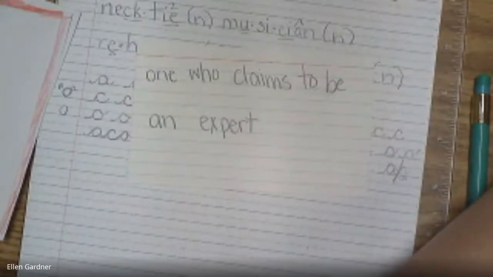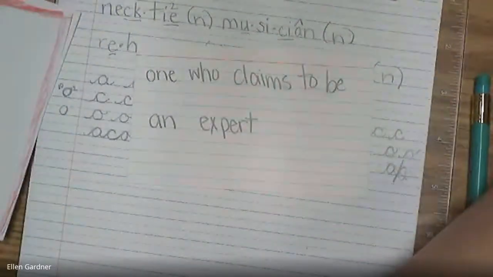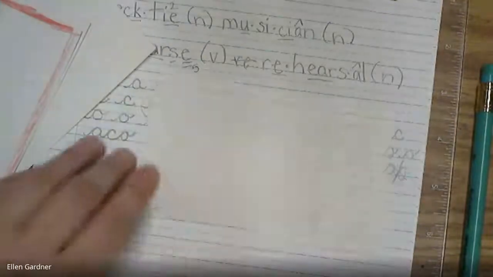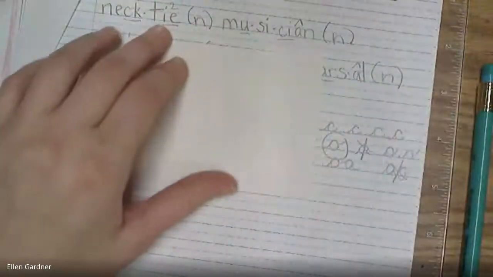Yes, Deekshita? I know another word for pro. What is it? Professor. Very good.